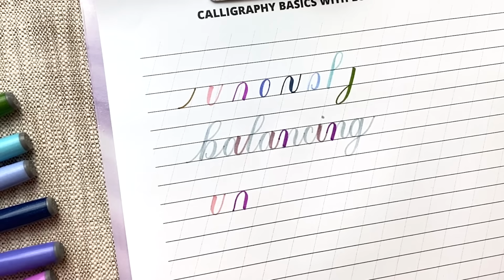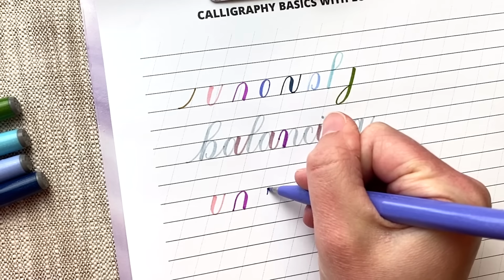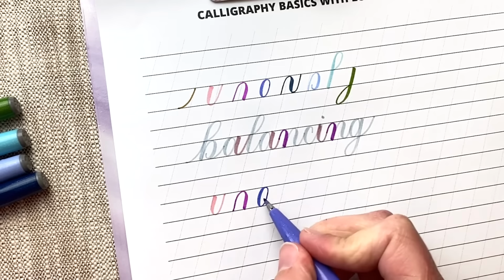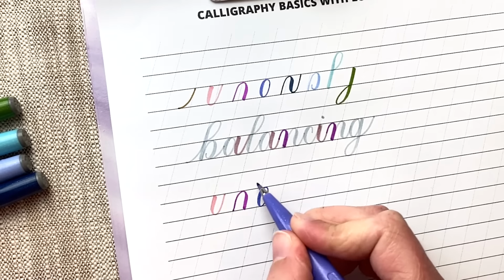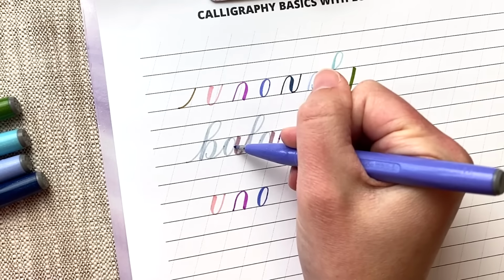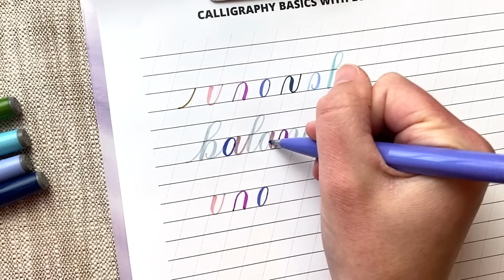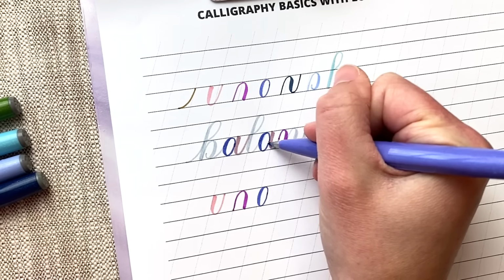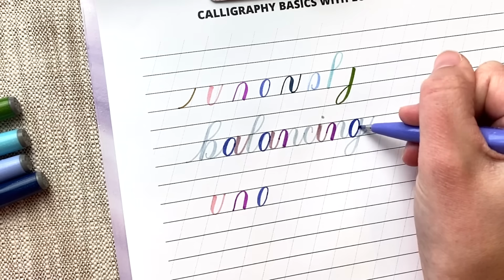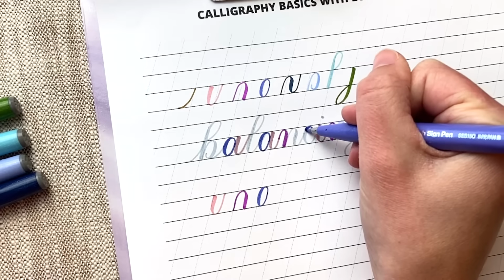Okay, the next one is called an oval. This is a tricky one. There's a lot going on with it, but you draw in this direction, counterclockwise. And this one's pretty easy to spot. We have an example in the A's, in the G, and then we also have a partial oval in the C.